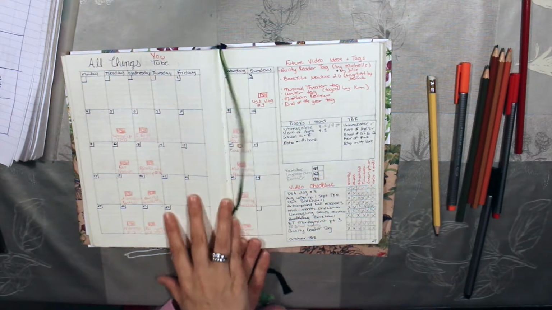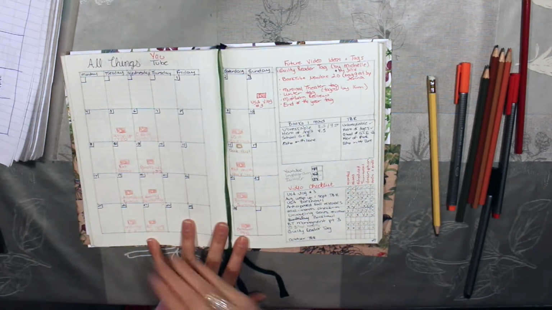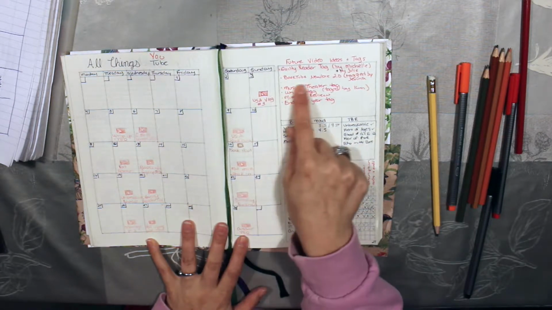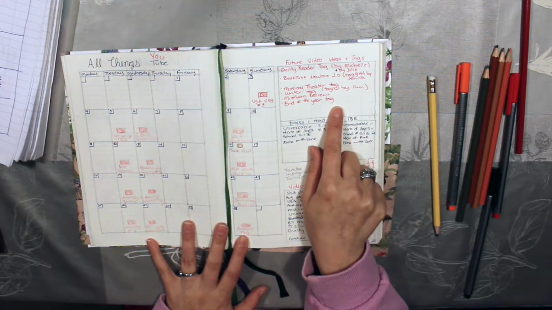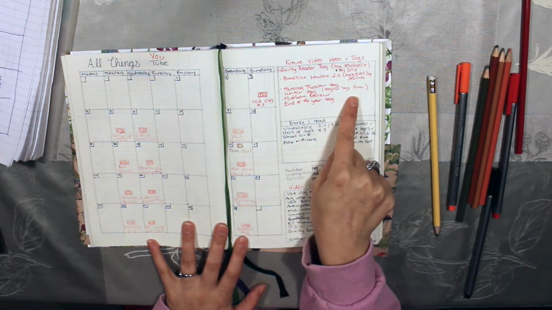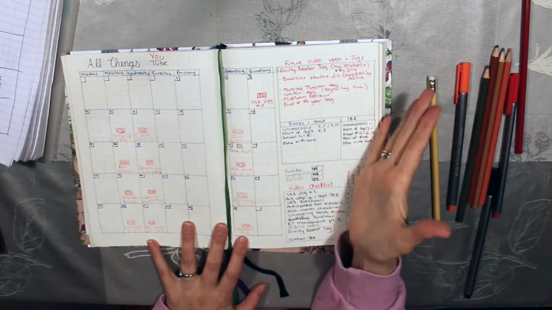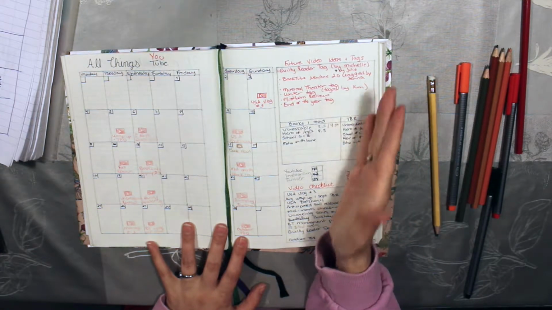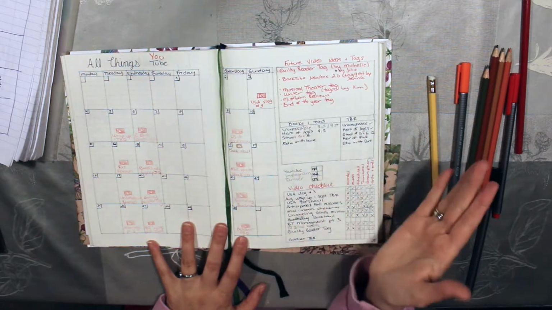So here I have my month at a glance. This is where I plan my videos, so I know what's coming up for the next month. Here next to it are some future video ideas that I have, or a place that I can write those down, or videos that I've been tagged in so I can keep track of who tagged me in what video, so I can actually do it and either schedule it for this month or schedule it for the month thereafter.